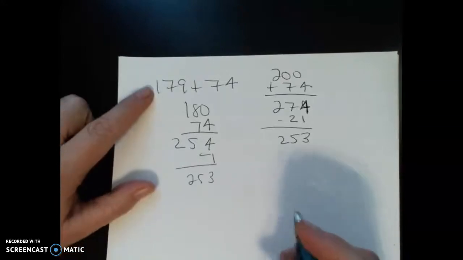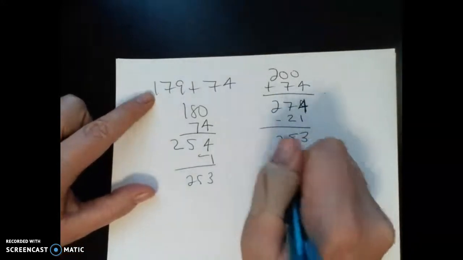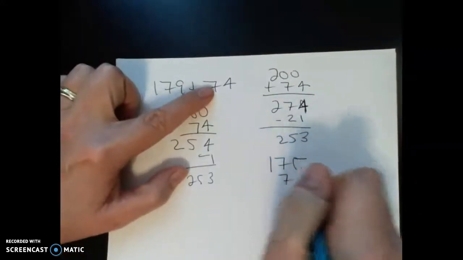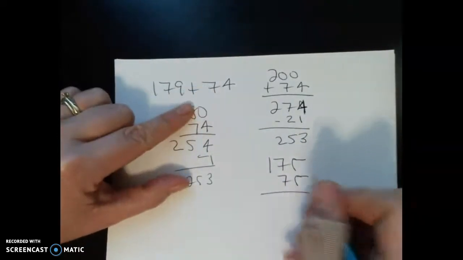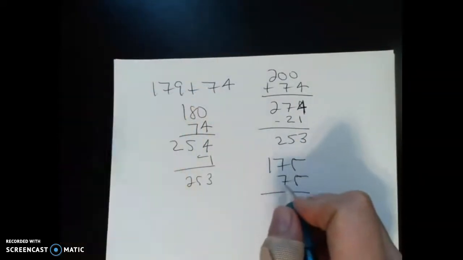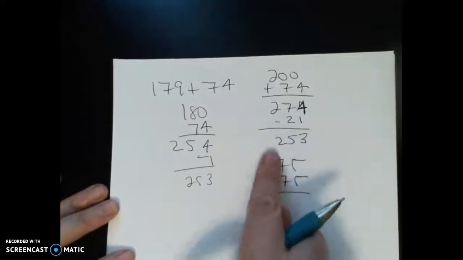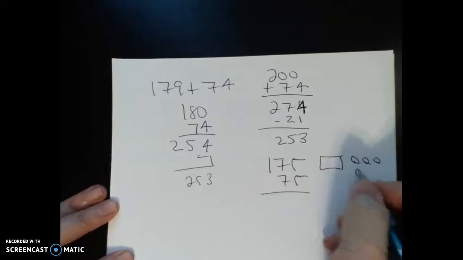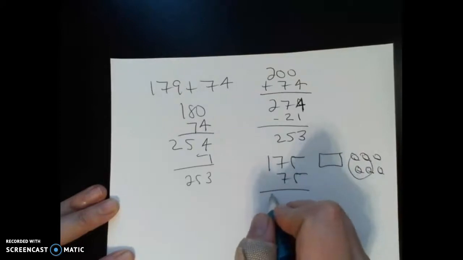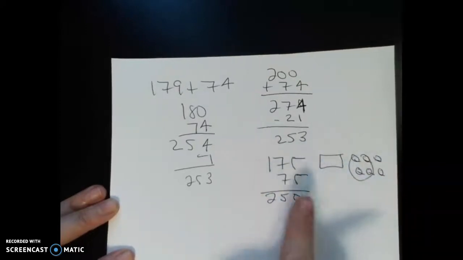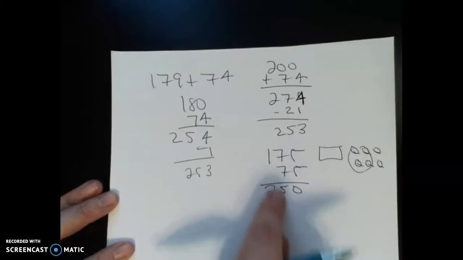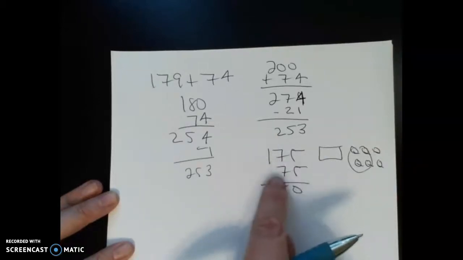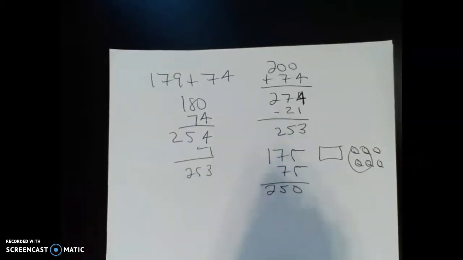If you rounded both on this, you could. If you're like, well, 175 and 75 are super friendly numbers to add, right? Think of money, like $1.75 and 75 cents. If I had $1 and 3/4, and then I have another 3/4, I know that makes another $1. So if you know that that's 250 just because you know it, you're not regrouping. You're just like, if I had $1.75 and 75, I know it's 250.